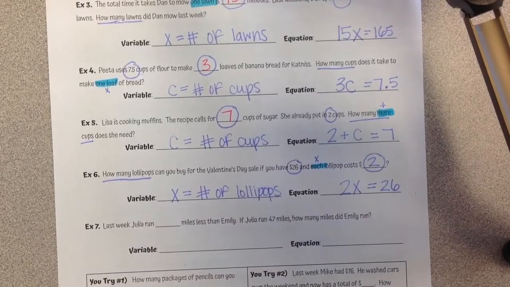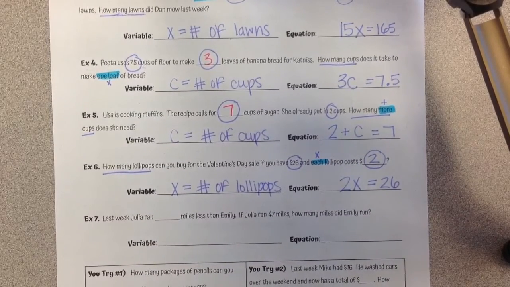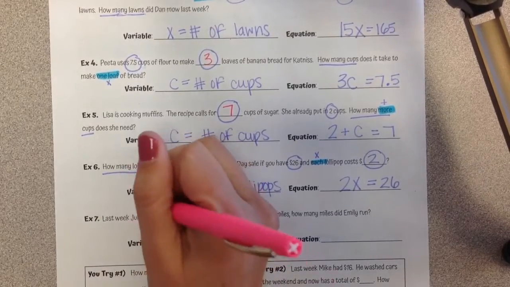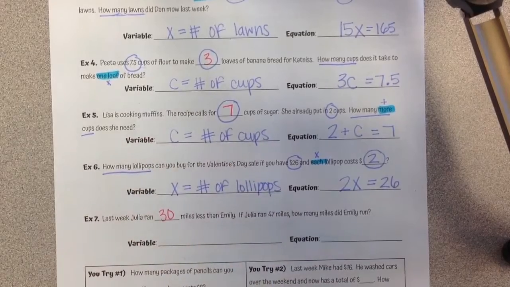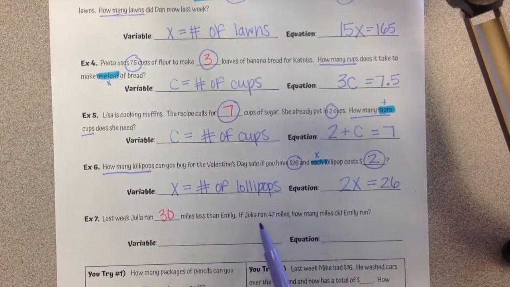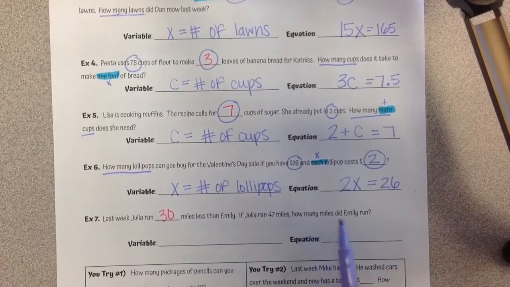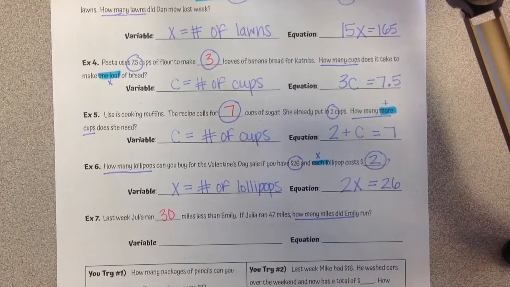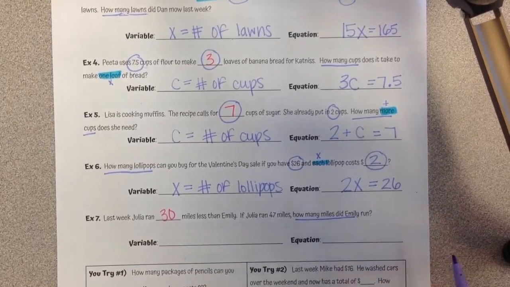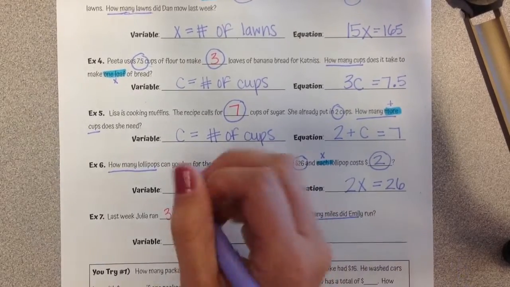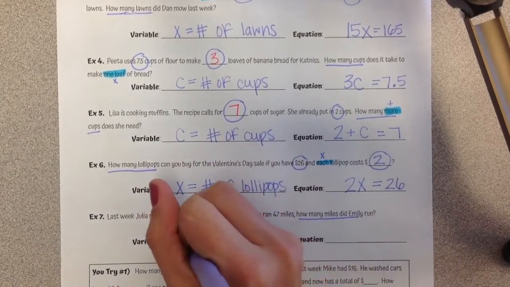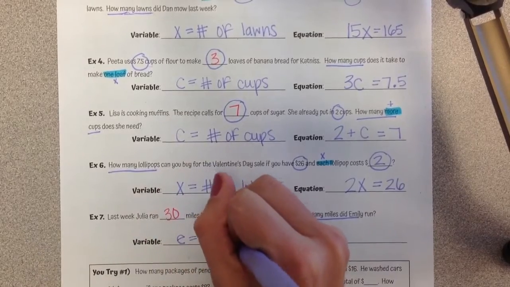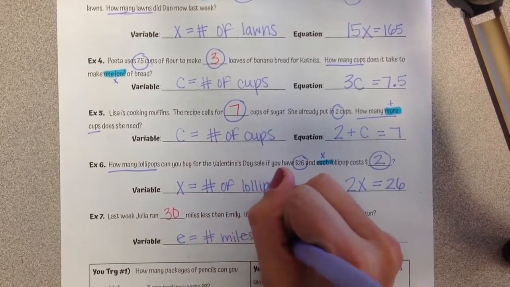All right, one more, and then I'm going to give you the you tries. So last week, Julia ran 30 miles less than Emily. So let's find our unknown. It says if Julia ran 47 miles, how many miles did Emily run? So how many miles did Emily run? That's our unknown. So we're talking about miles, and we're talking about the number of miles that Emily ran. You could use M, you could use E. I'm going to use E so I know that we're talking about Emily. So E equals the number of miles Emily ran.